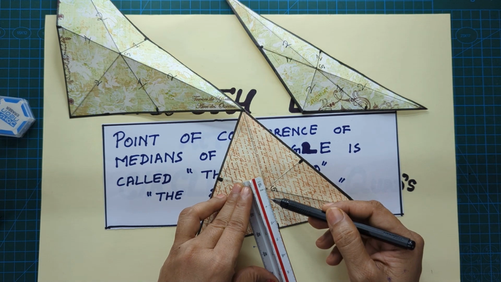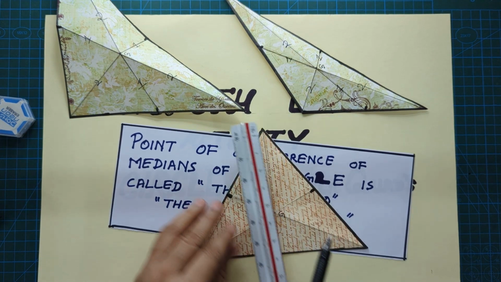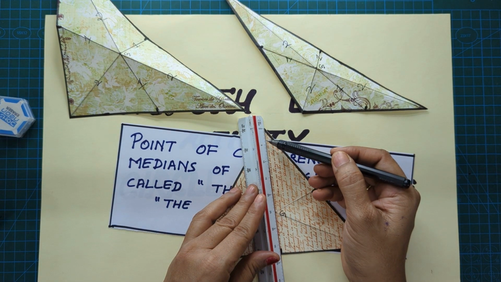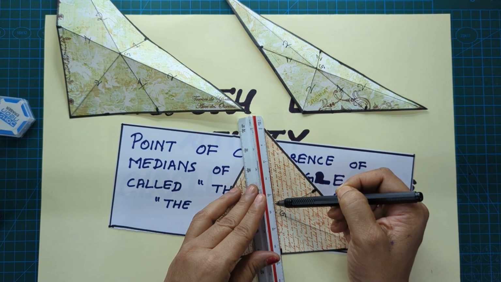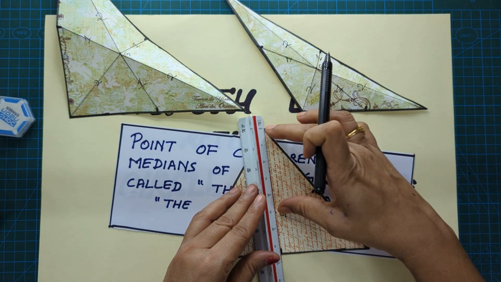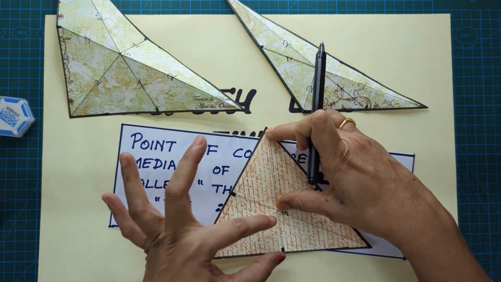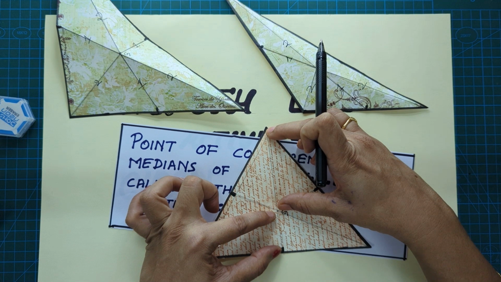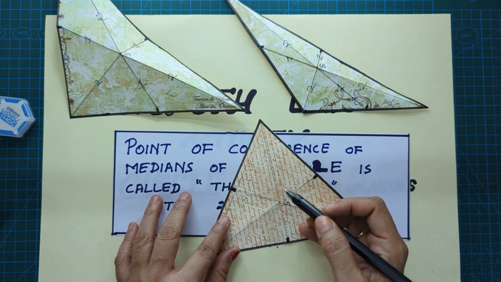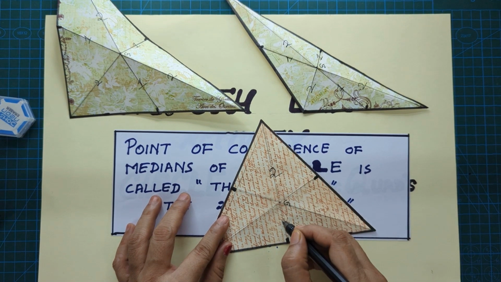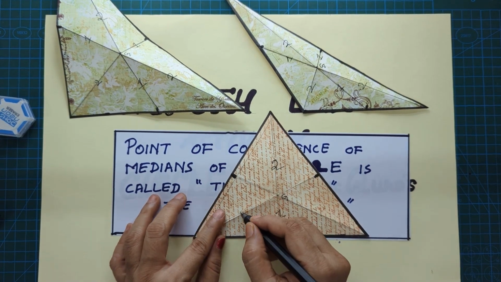So here 5 units, and here 2.5 units. 5 units to 2.5 units is 50 by 25, and 50 by 25 is 2 by 1. So the centroid divides the median in 2:1 ratio. In this case also verified.